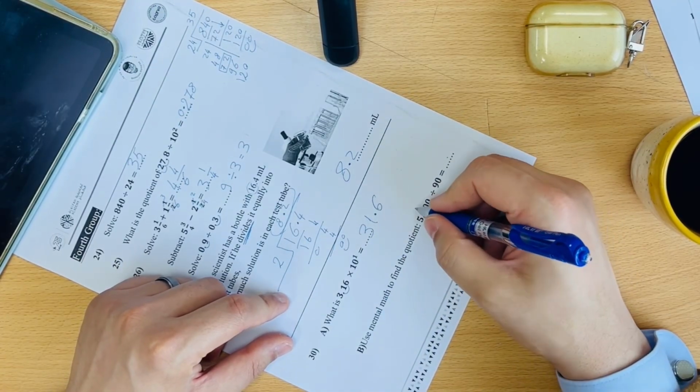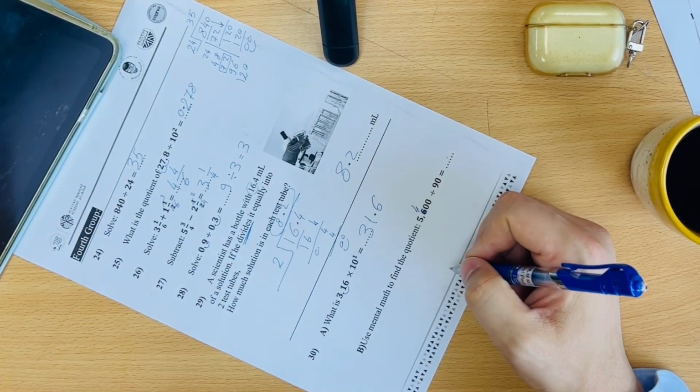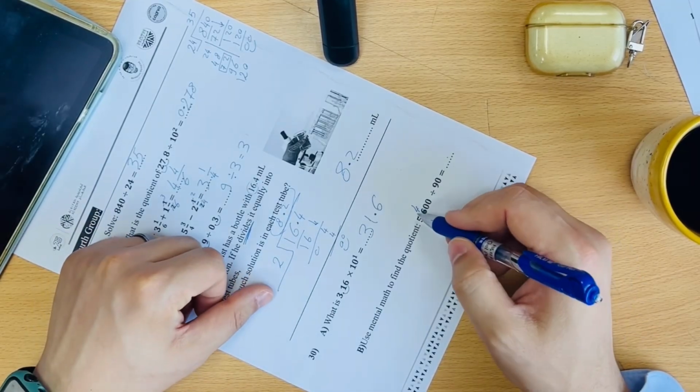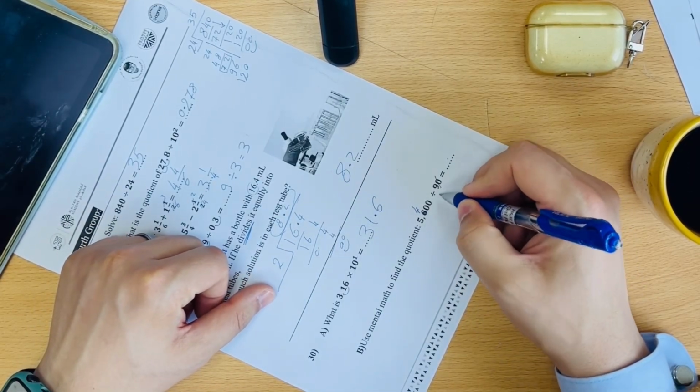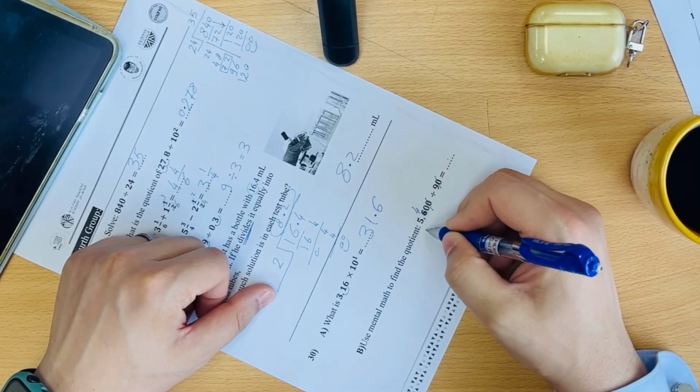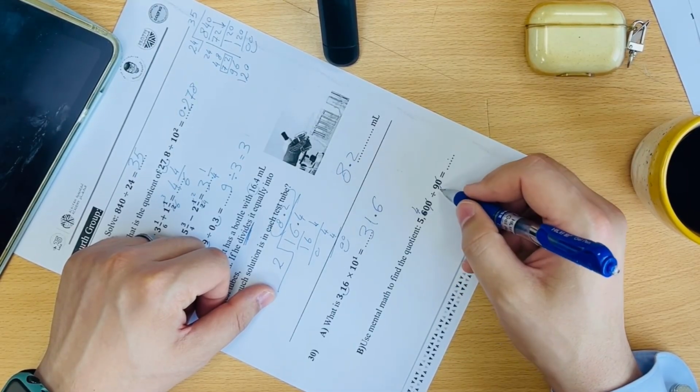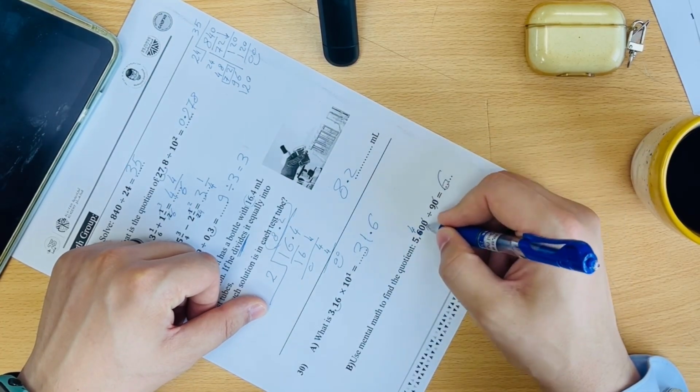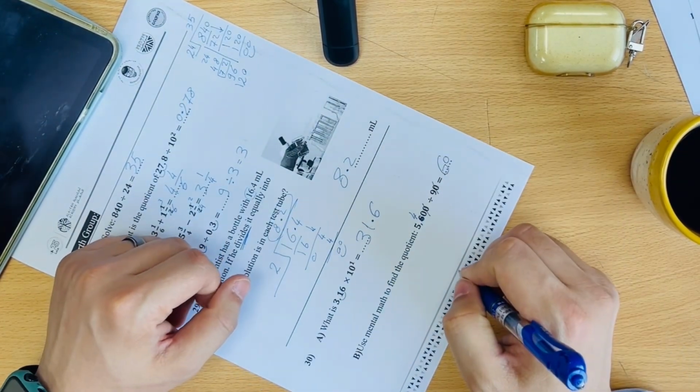This is 54, 5,400. Yes, 5,400. So we cancel 1 zero. And then 54 divided by 9. 54 divided by 9 will be 6. And we have 1 zero, so it will be 60.